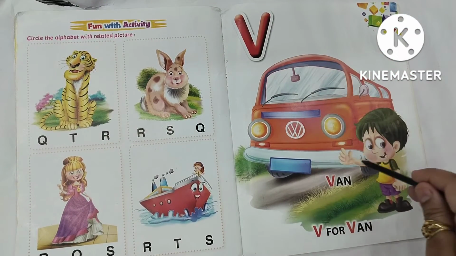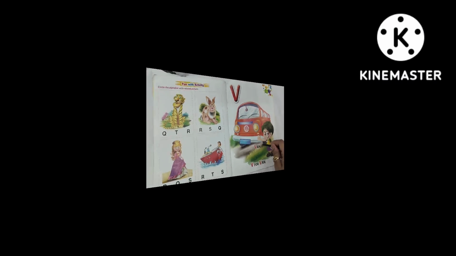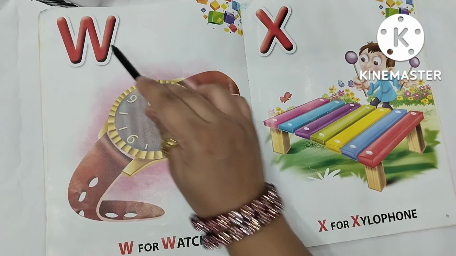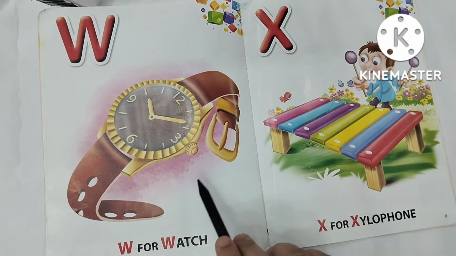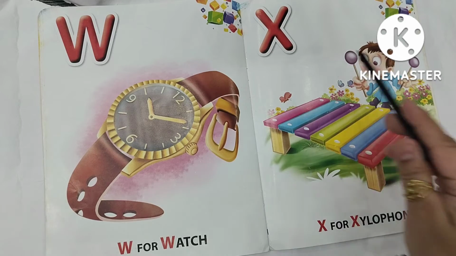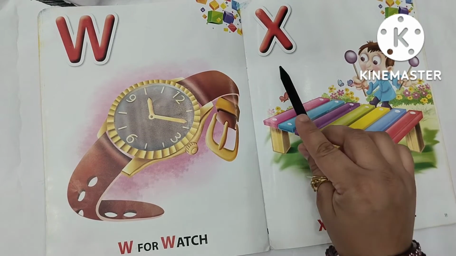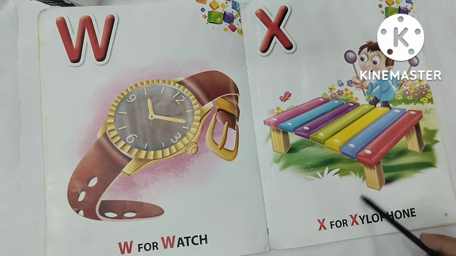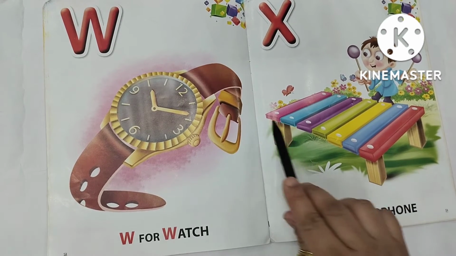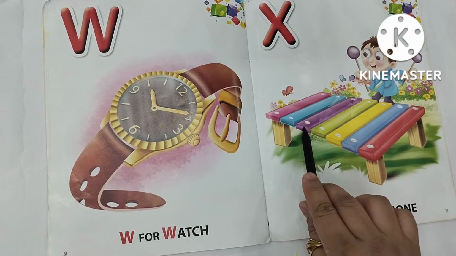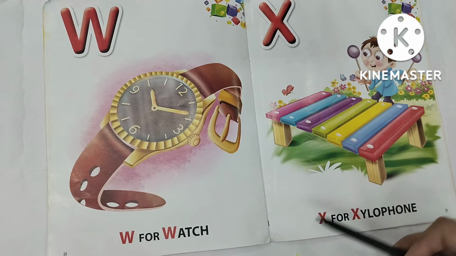V for van. W for watch. X for xylophone. Now count the color. 1, 2, 3, 4, 5, 6, 7. Very good.